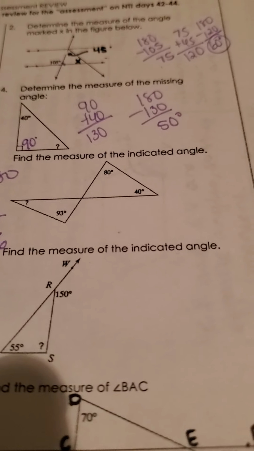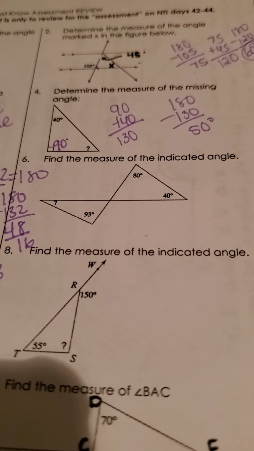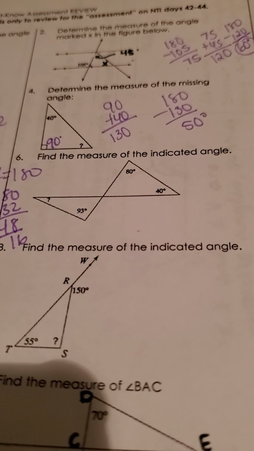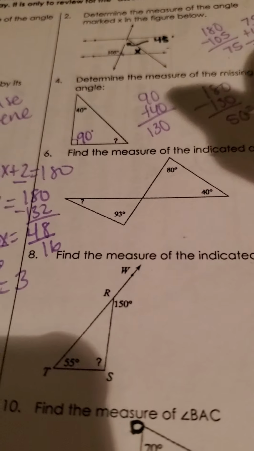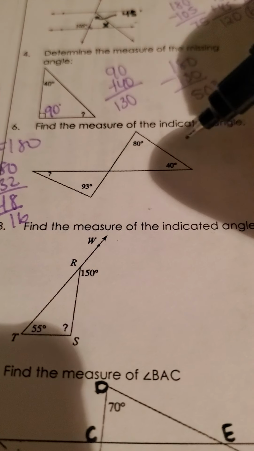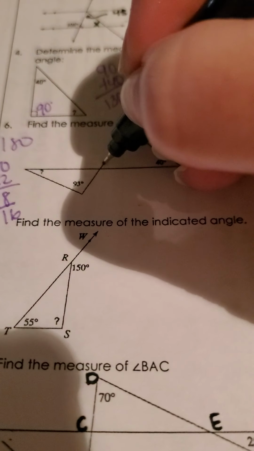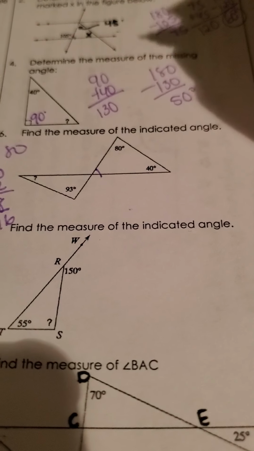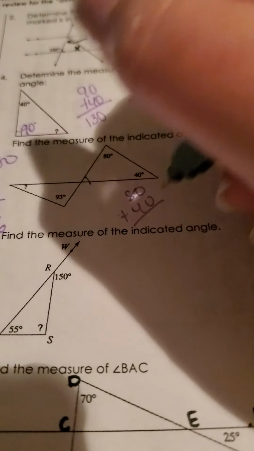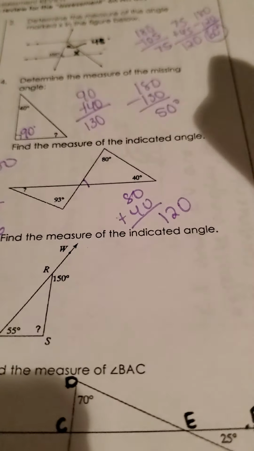All right, next one. Find the measure of the indicated angle. We do need to start in the triangle that has 2 measures in it. So we have a triangle, we have 2 measures, we're going to add them and then subtract from 180 to find the third. So 80 plus 40 is 120.